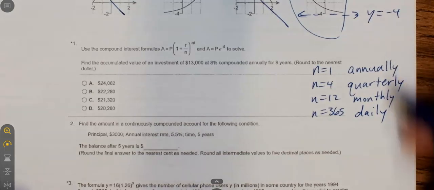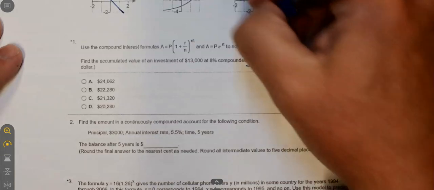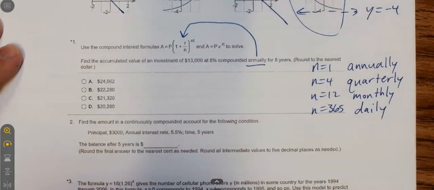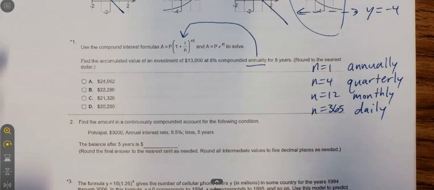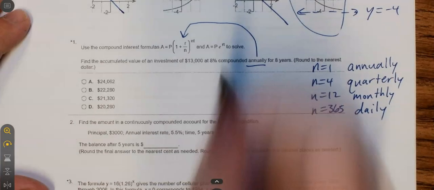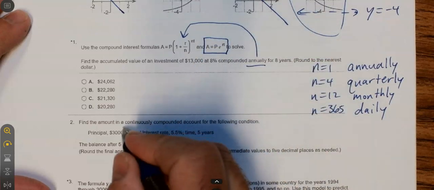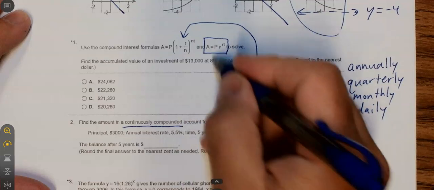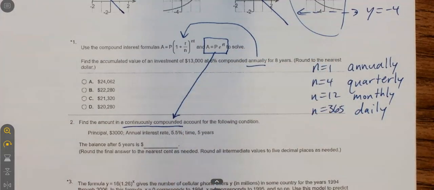And of course, if you saw one of those words, like this question has, you immediately knew that you were dealing with this equation on the left. And you knew exactly what the n value was, 1. So when do I use the PERT formula? If you see something like compounded continuously, like we see in the next question down. So we'll be using that equation with that question, not this one.